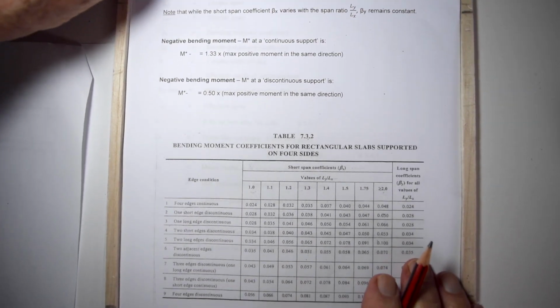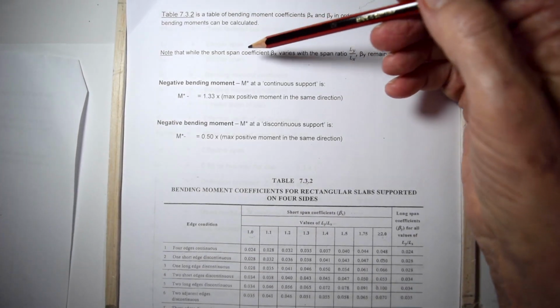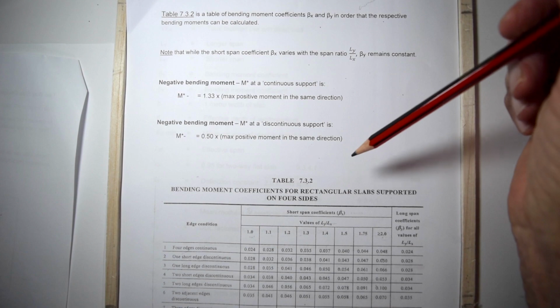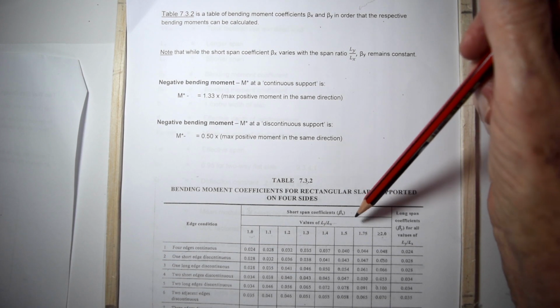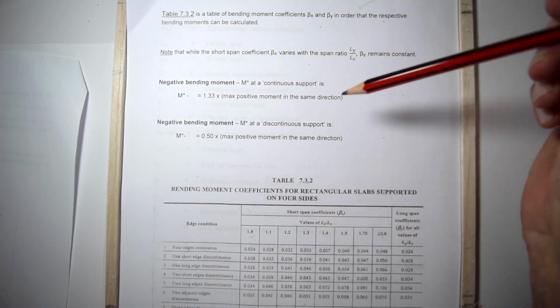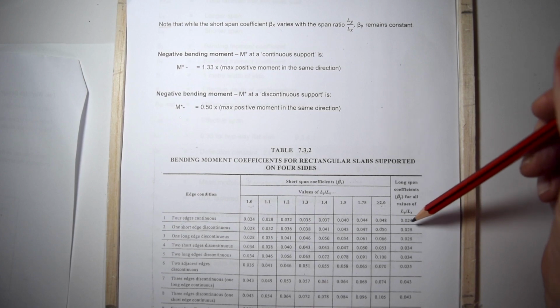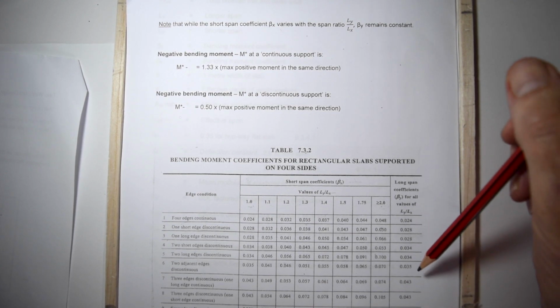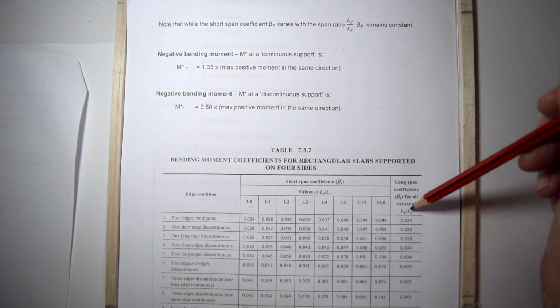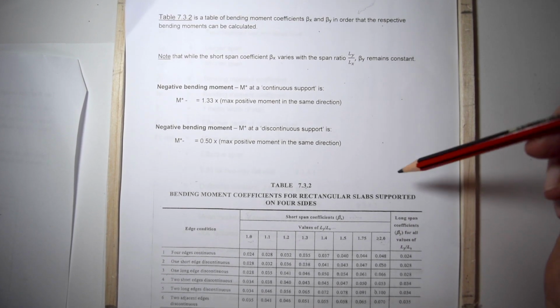Now, getting back to this, note that while the short span coefficient beta x varies with the span ratio of Ly over Lx, beta y remains constant. It's the long span coefficient for all values of Ly over Lx.